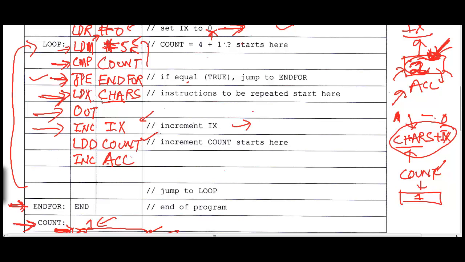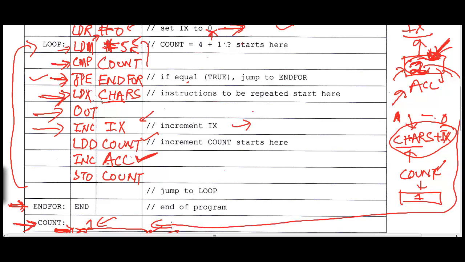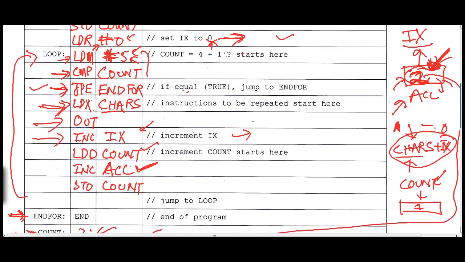Once we have loaded count into the accumulator and then incremented the accumulator, this new value that we've reached after incrementing, we are going to store into count, right? So we are going to call STO count. This new value 2 is going to be stored in the memory location count. So the previous value 1 is going to be overwritten, and this new value 2 is going to be stored into count, right?